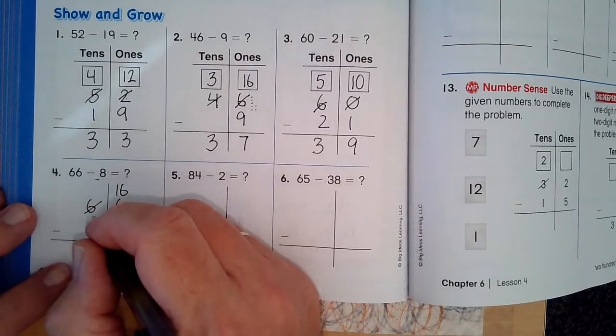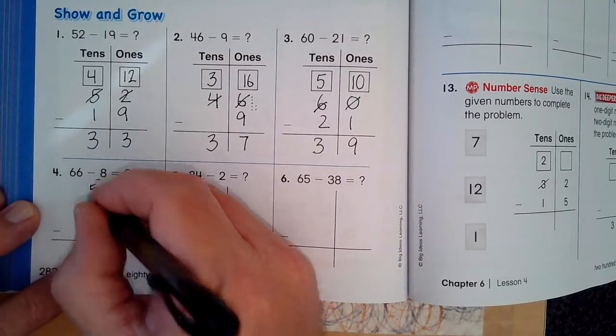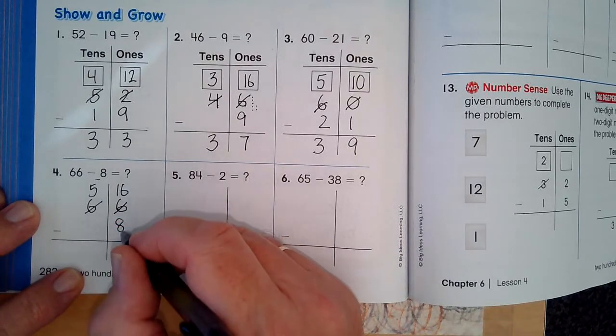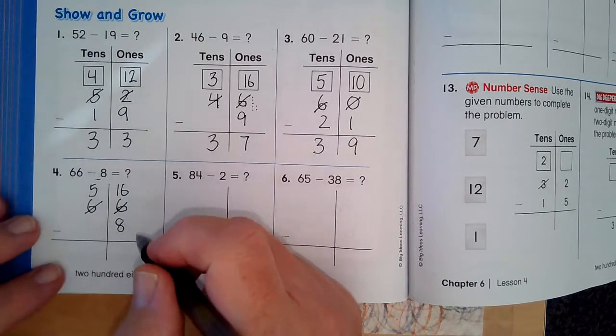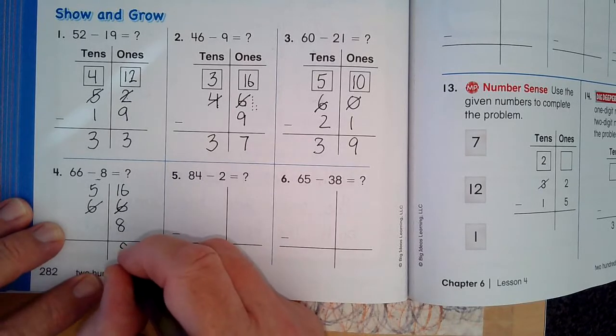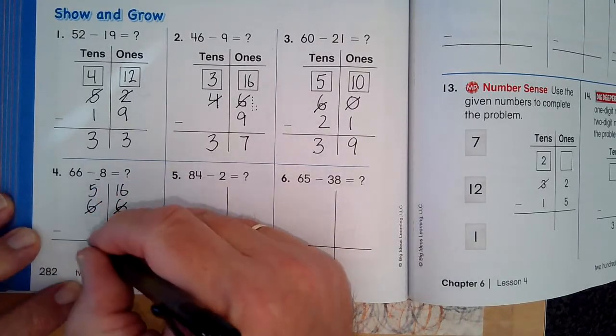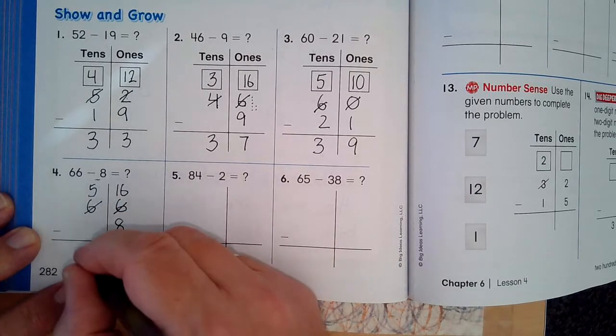Instead of 6 10s, now I've moved 1 over here, so now there's only 5. 16 minus 8. Well, boys and girls, that's one of our doubles. I know that that is 8. Then 5 minus nothing over here is 5.